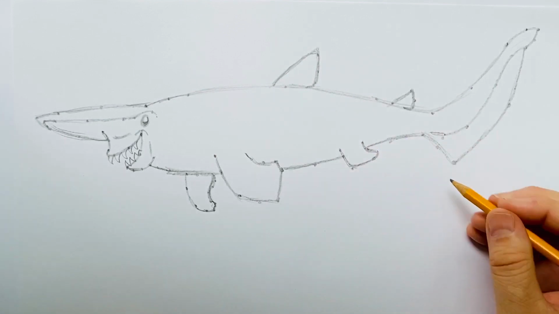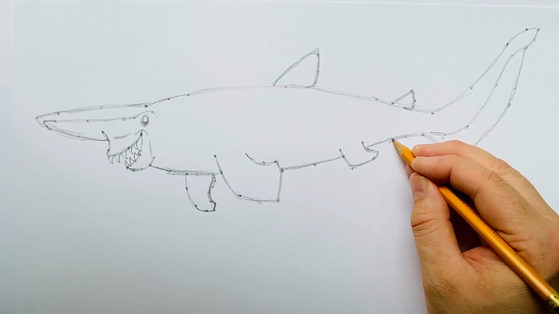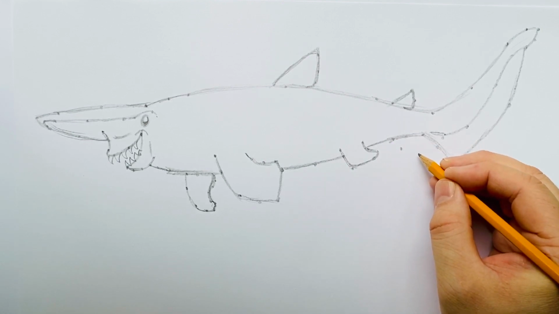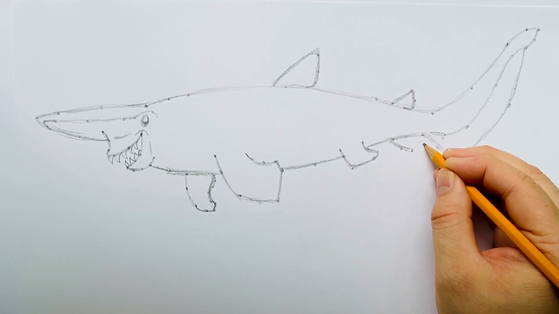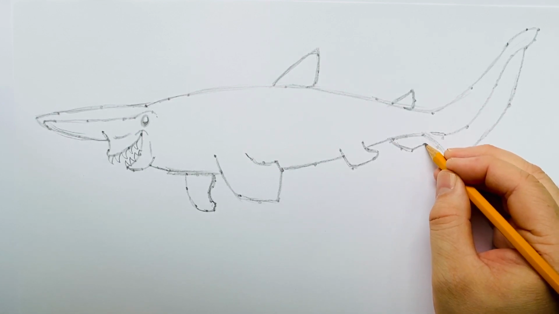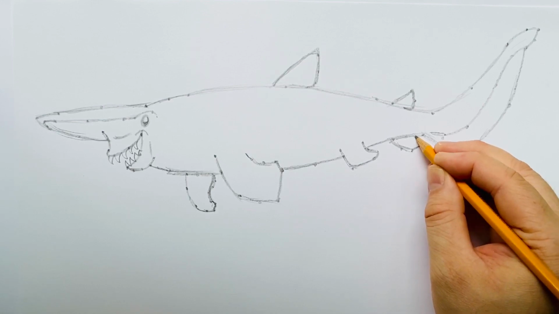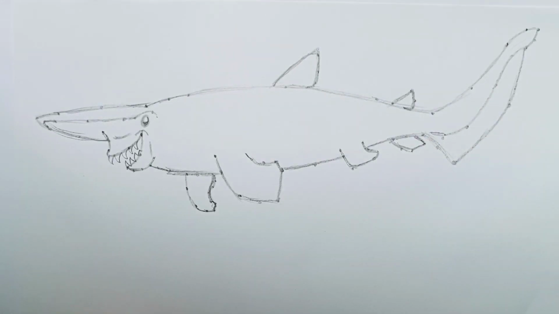And now it has one more fin back here. It's called the anal fin. So we'll go ahead and put a dot down here, a dot down here, and a dot here. Bring that down. And then just a straight line there. And then bring it right back to there. So that looks pretty good.